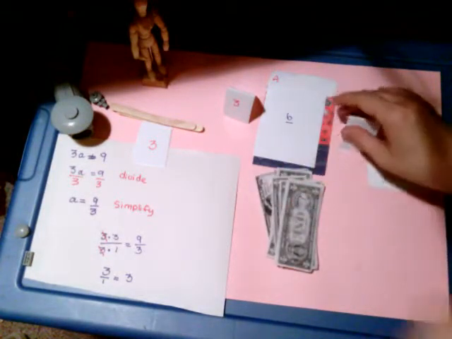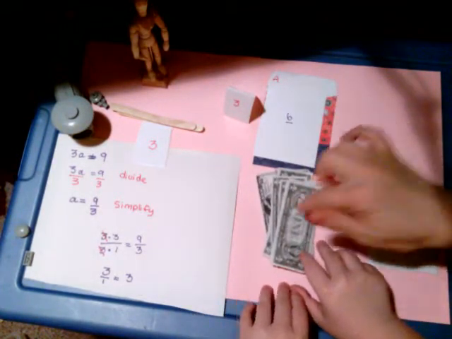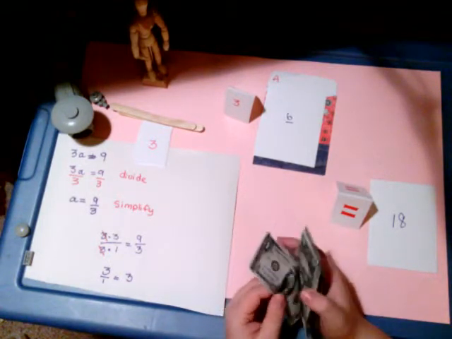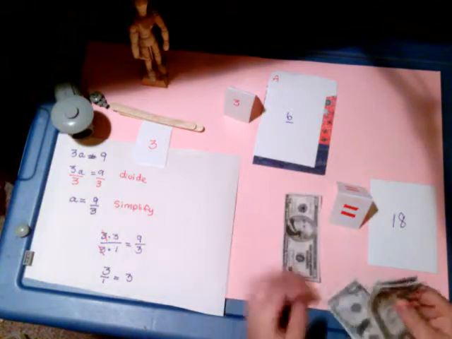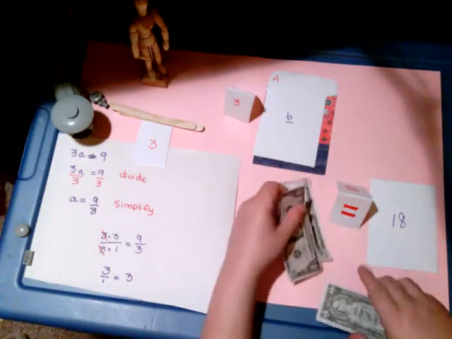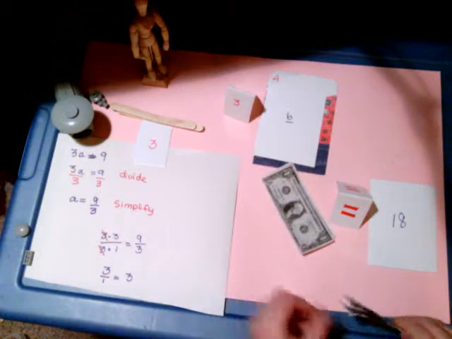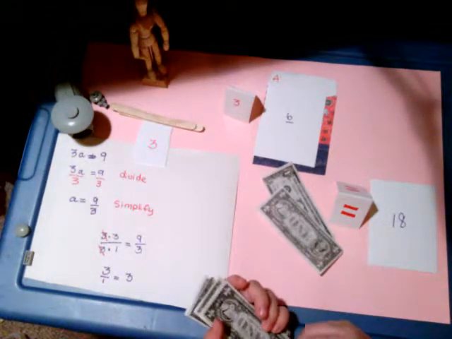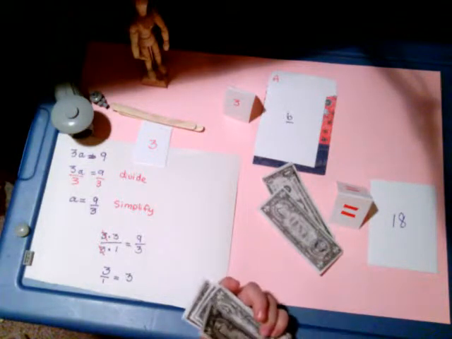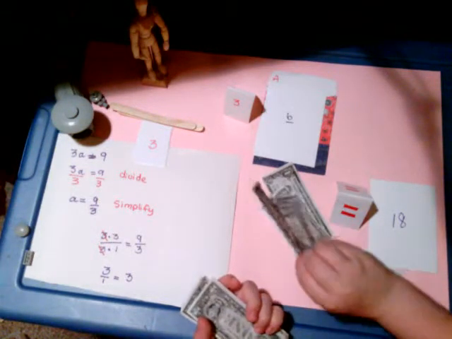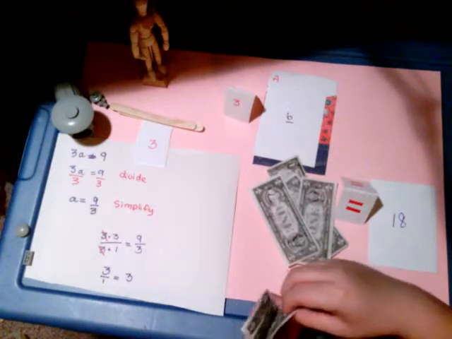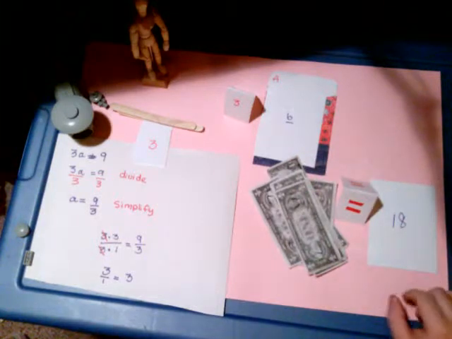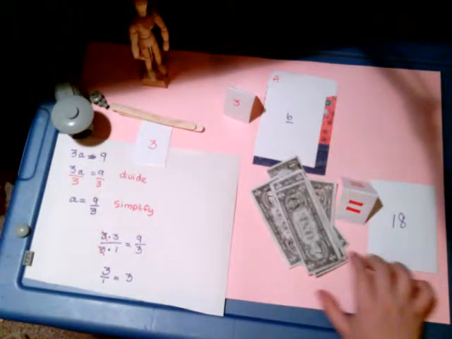Okay, so we should have 18 equals 18. Now check if that is correct. Okay, so 10, 11, 12, 13, 14, 15, 16, 17, 18. Right. So 18 equals 18. That's right.